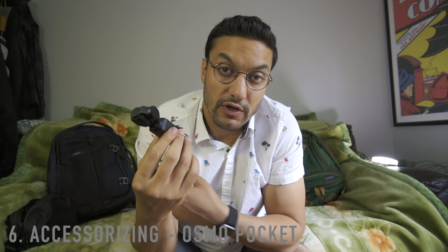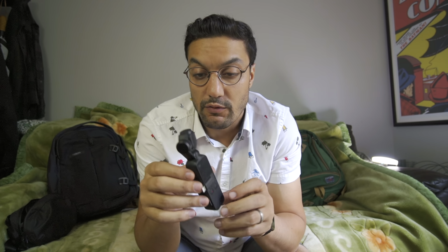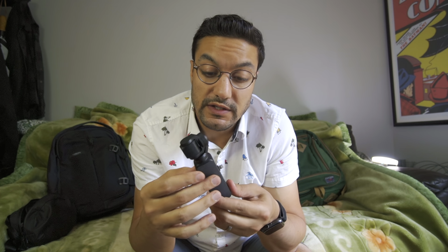Let's talk a little bit about accessorizing each of these setups. We're going to start with the Osmo Pocket as usual here, and what's nice about the Osmo Pocket is that it comes with everything you need out of the box. It comes with a phone connector for iPhone and for Android. This is the iPhone one. I lost the Android one. It comes with the charger, and it also comes with a hard carrying case.